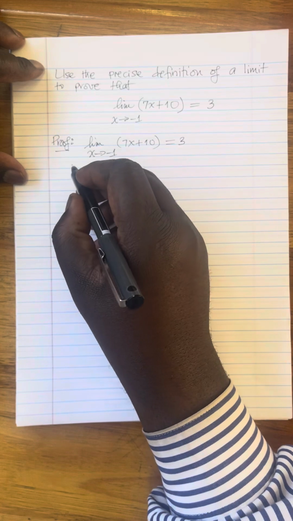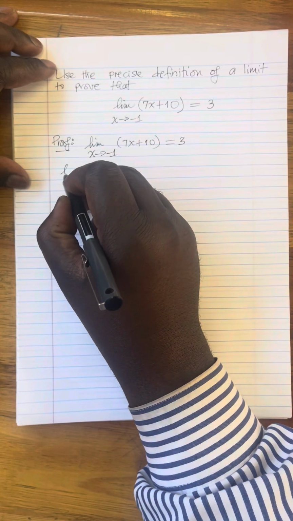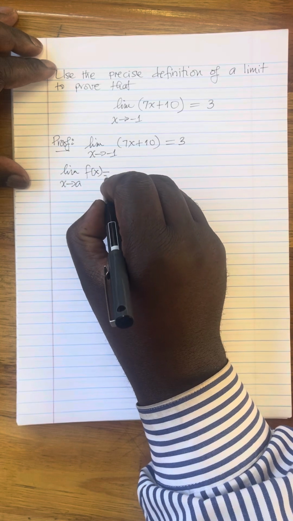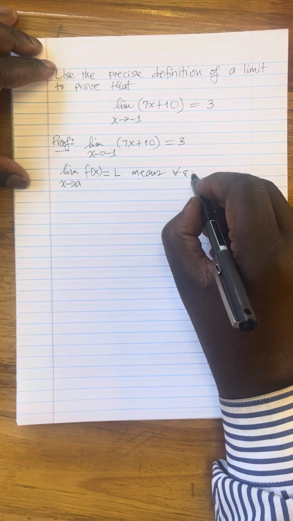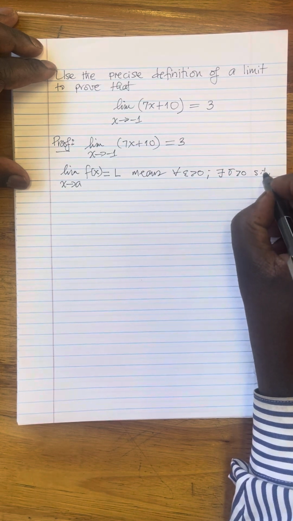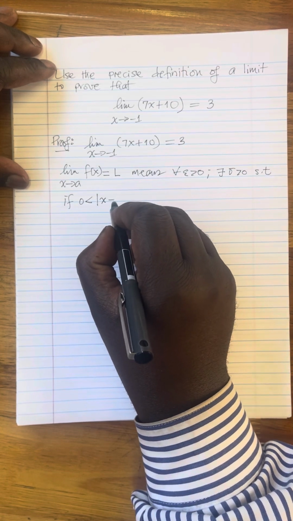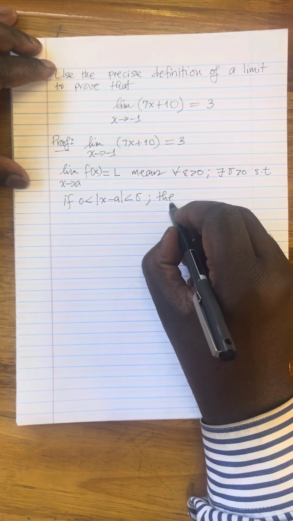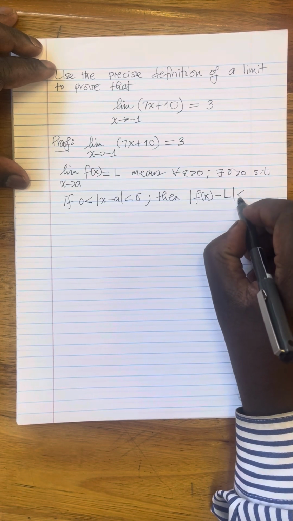So step number 1, we have to state the precise definition of a limit, which says if the limit as x approaches a of f of x is equal to L, it means for every epsilon greater than 0, there exists a delta greater than 0 such that if the absolute value of x minus a is less than delta but greater than 0, then the absolute value of the function minus the limit must be less than epsilon.